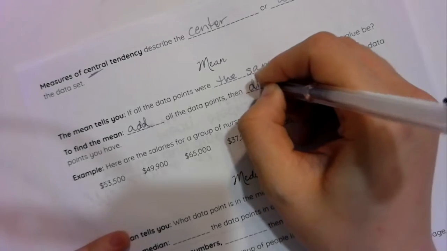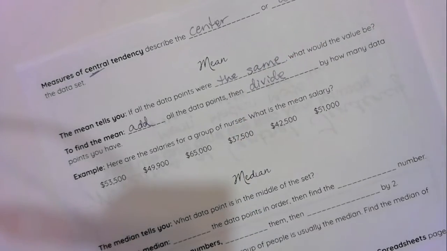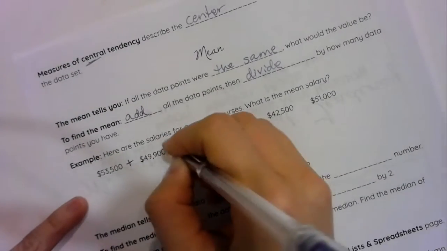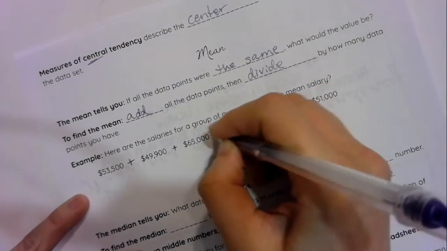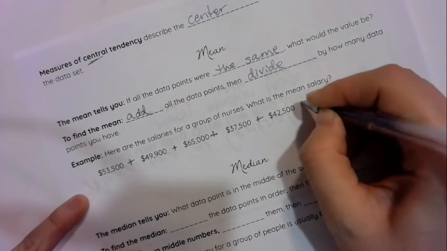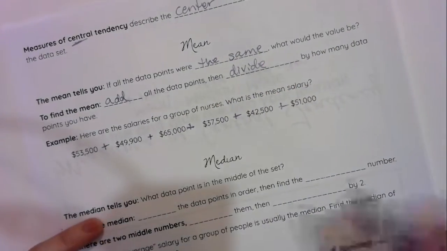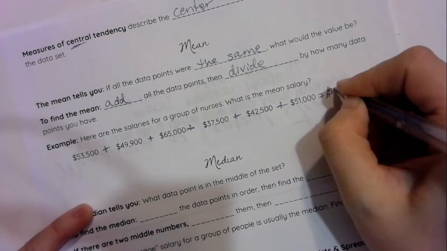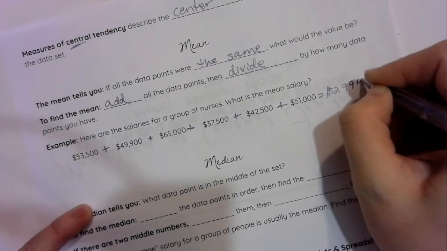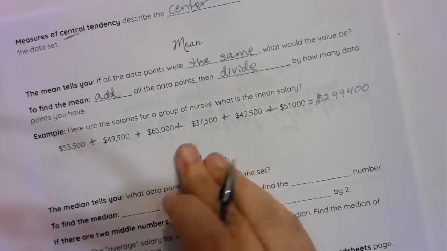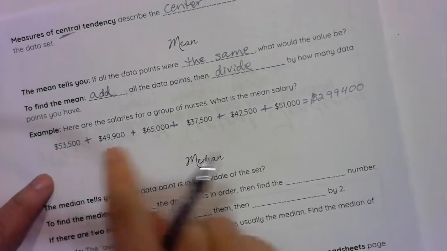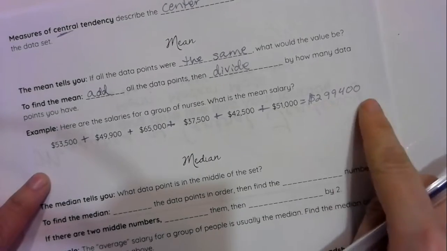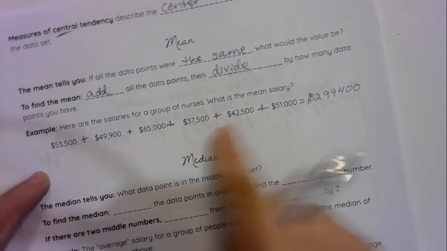To find the mean, you add all the data points, then divide by how many points you have. So go ahead and do that. I'm going to add those all up. And when you add, you get $299,400. So the hospital or the clinic where these nurses work is spending this much in total to pay them all.